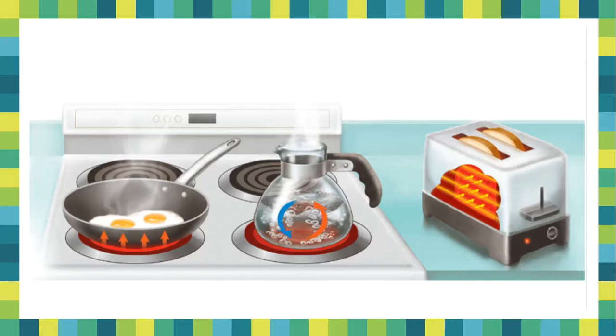So we have the stove transferring energy into the frying pan. Since they're touching each other and we have a warmer object transferring energy to a cooler one, then we're in the presence of a conduction type of energy transfer.